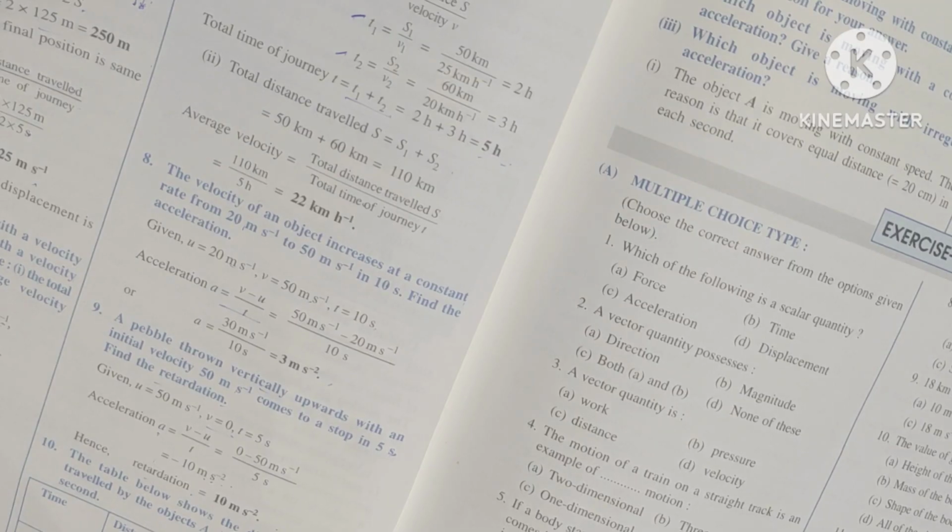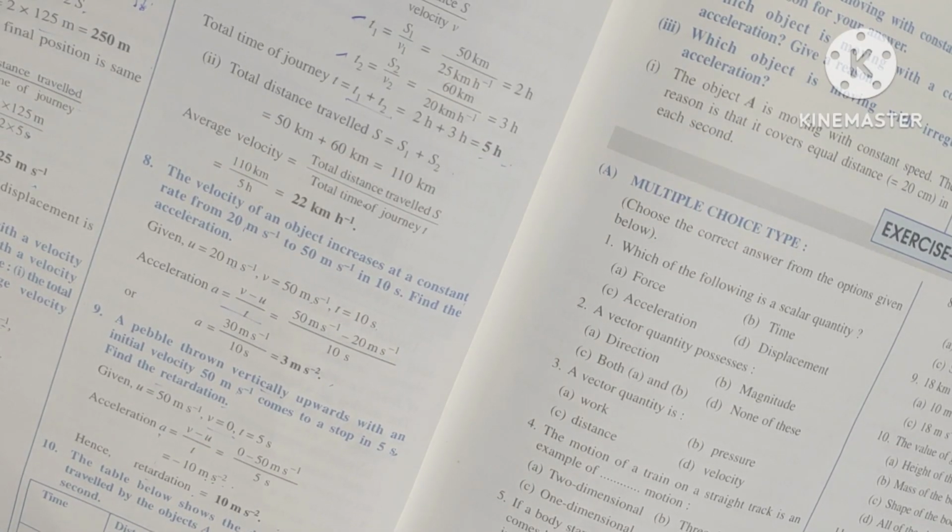Next, question number 10 is very easy. Solution is given. You can simply check this question.